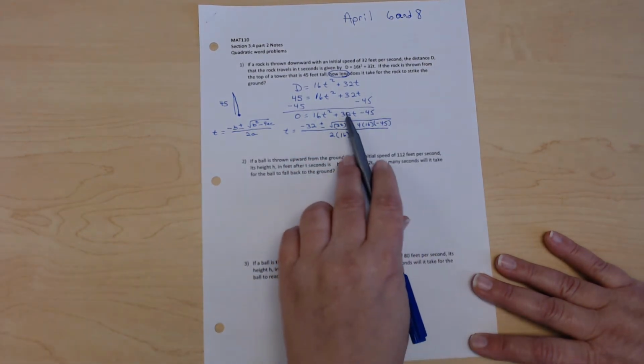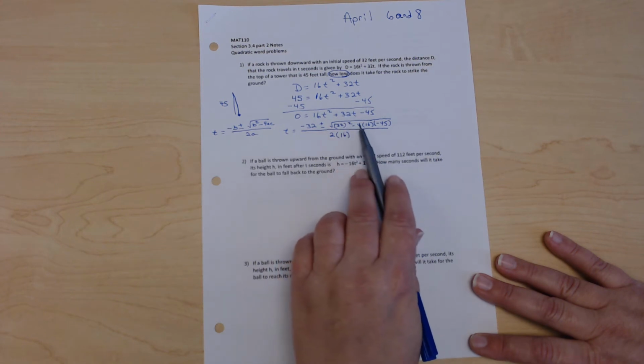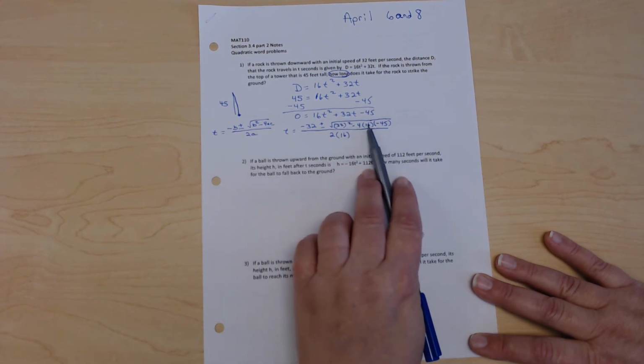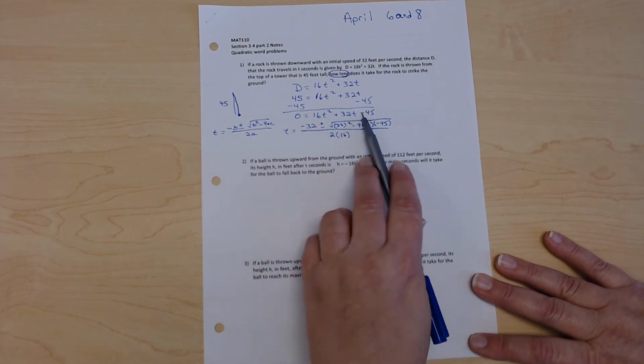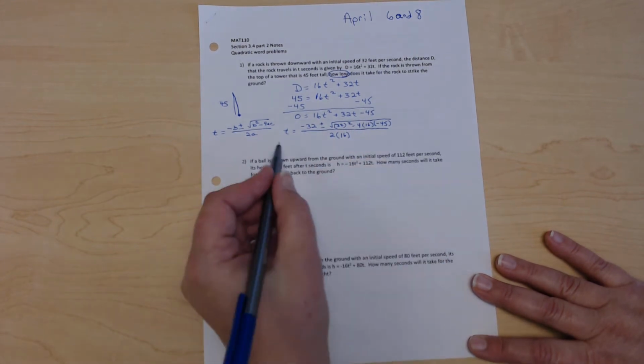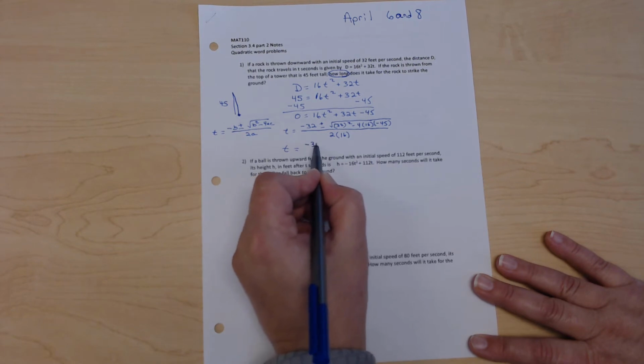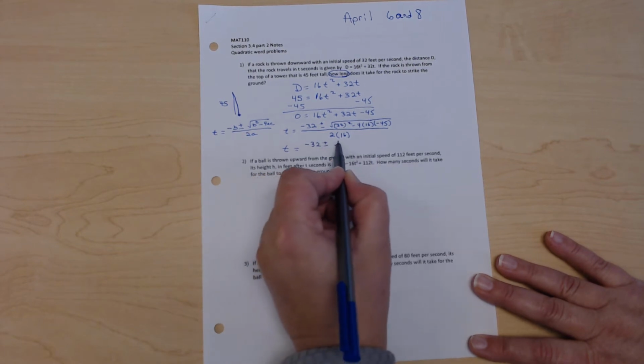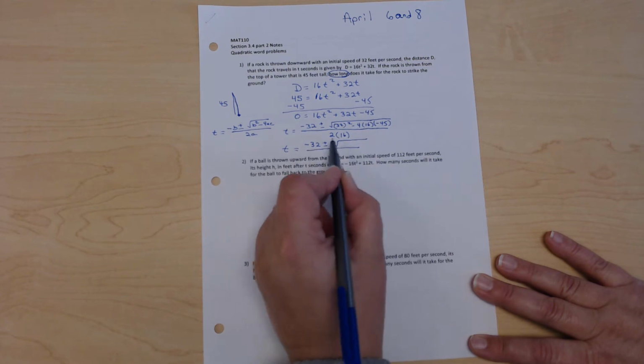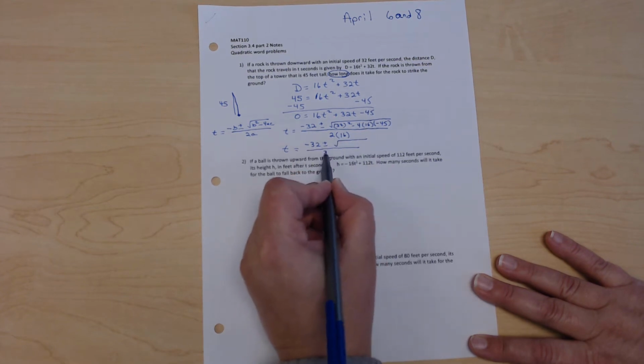b squared minus 4, 4 is automatically in the equation, a, c. Now we're going to go to our calculator. We could clean this up a little bit, though. Negative 32 plus or minus the square root, and this would be all over 32.